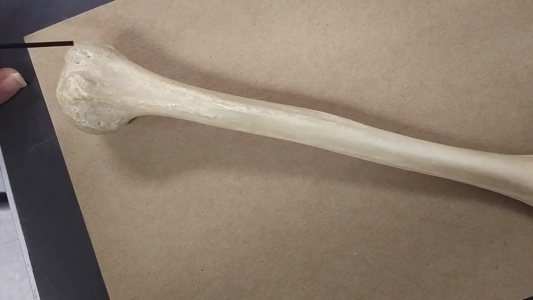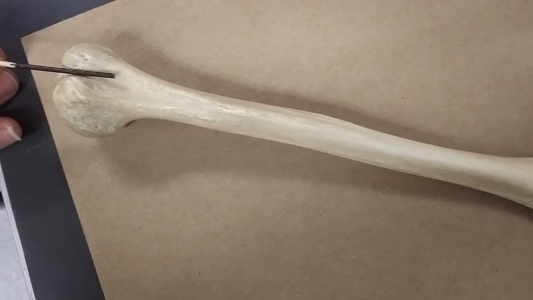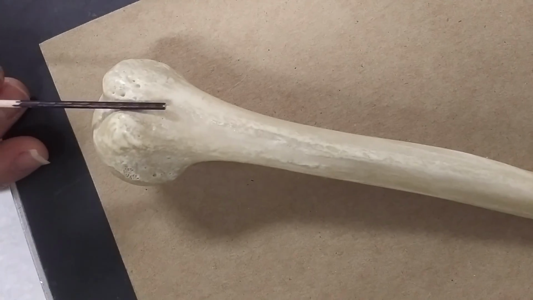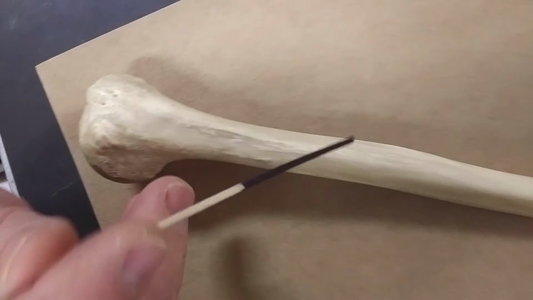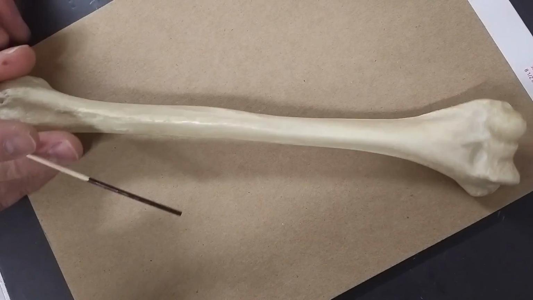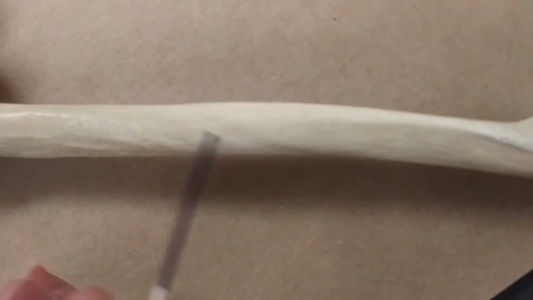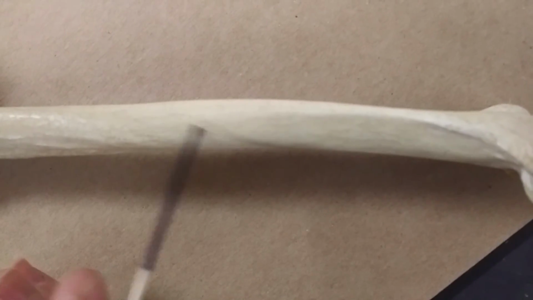This is the greater tubercle. This is the lesser tubercle. And this will be the intertubercular groove. This is the deltoid tuberosity. We have a groove called the radial groove. You can see this, the radial groove or musculospiral groove.